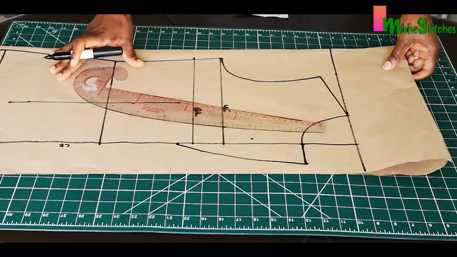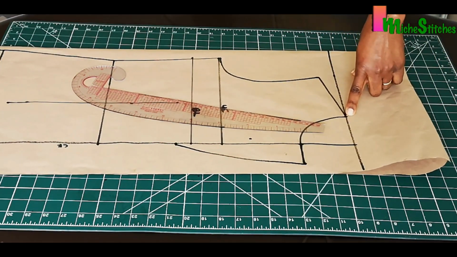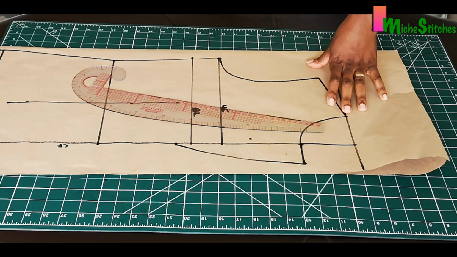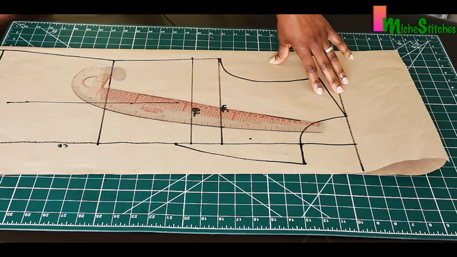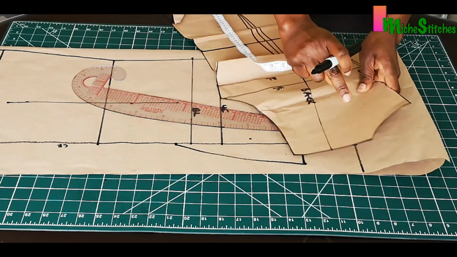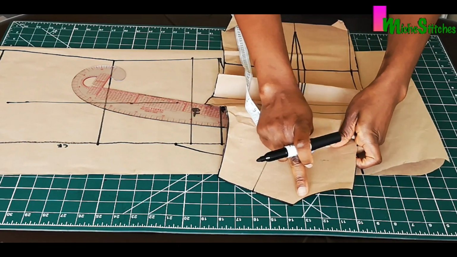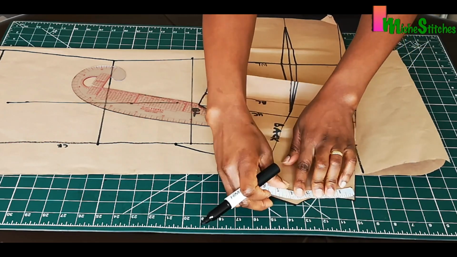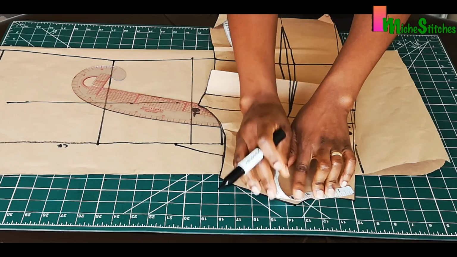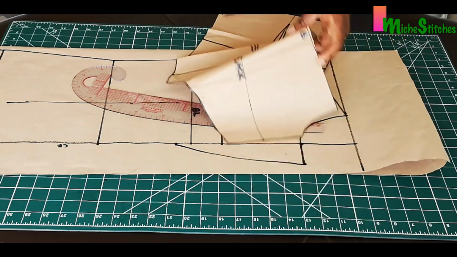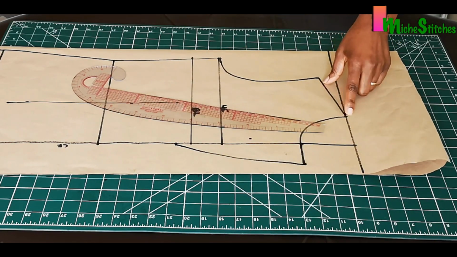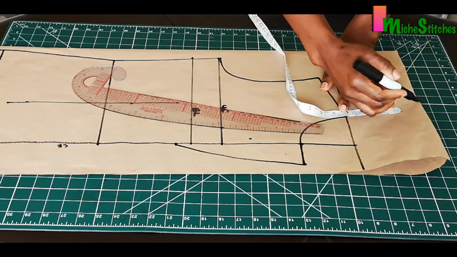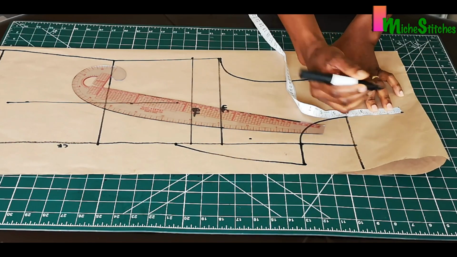Now we're going to go ahead and create our collar. To create the collar, the first thing to do is to measure your back neckline. Okay, because that's the point your collar is going to sit on. So you're going to measure along this back neckline. Okay, measuring mine, I got 4 inches, so I'm going to apply that 4 inches on the neckline to create the collar. So I've applied 4 inches here, right?